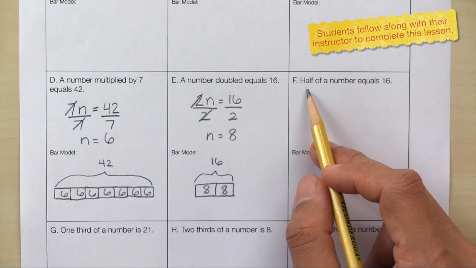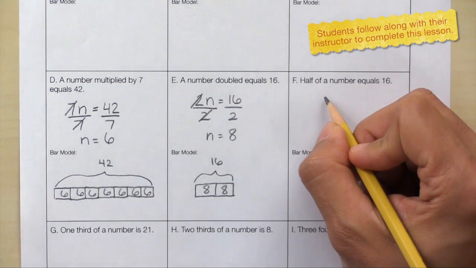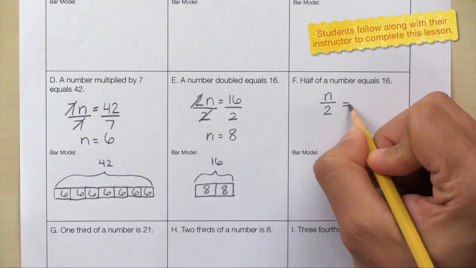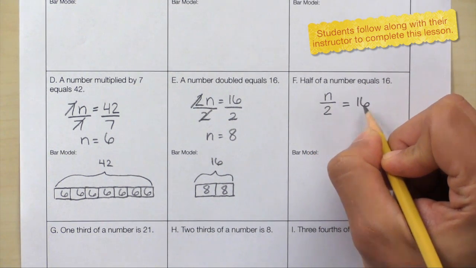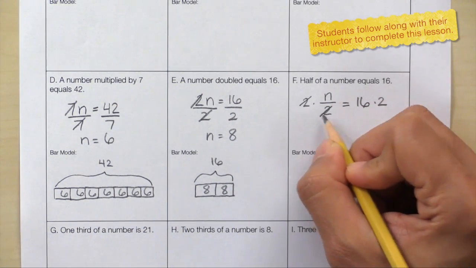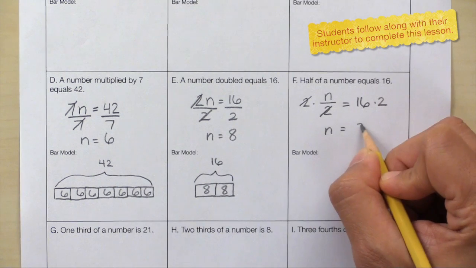Here's box F. Half of a number equals 16. So here's a number. Let's take half of it, and that will give us 16. Let's solve. N equals 32.